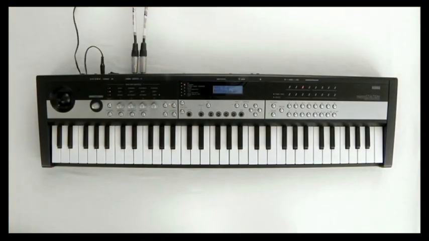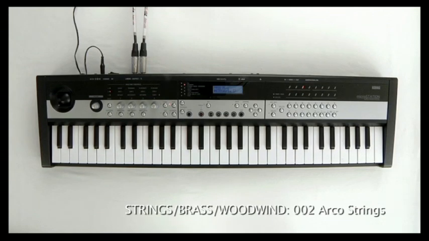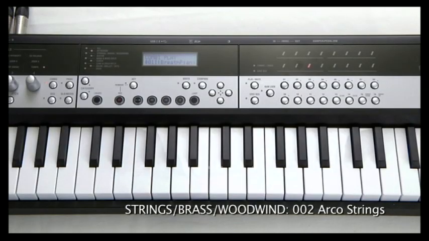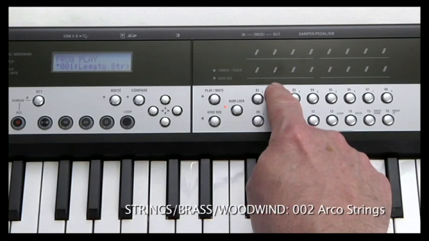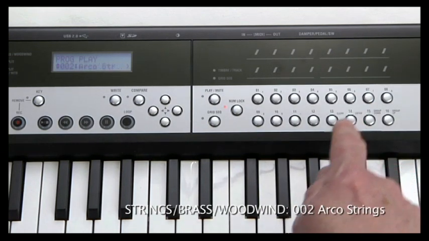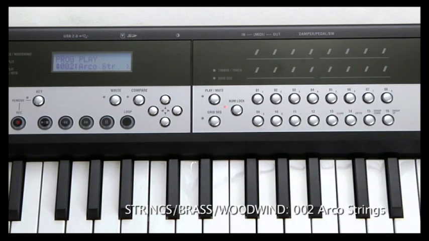Every program has an arpeggiator pattern saved with it. Let's select program 02 Arco Strings in the Strings, Brass, Woodwind category. Use the category buttons to select Strings, Brass, Woodwind. Now press numlock, function 2 for the number 2, then function 14 for enter. Keep numlock on for now.